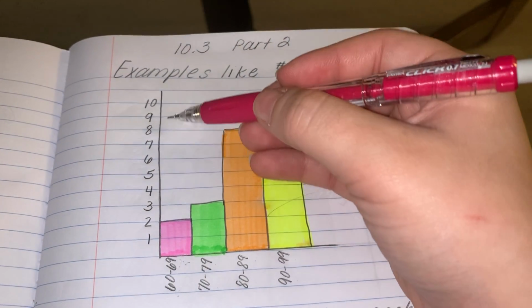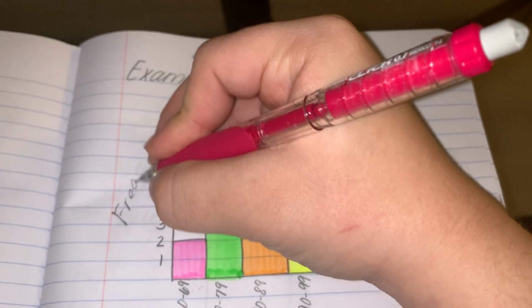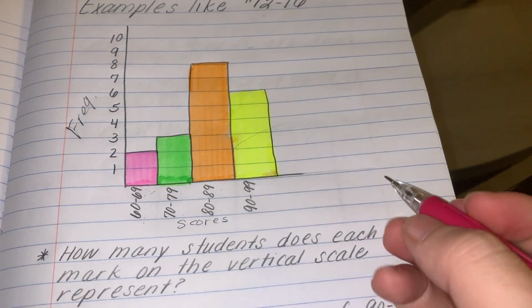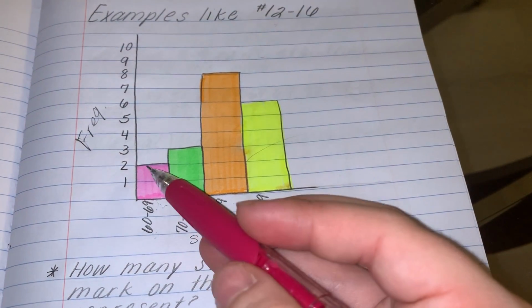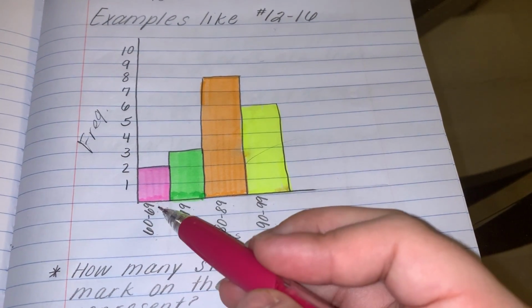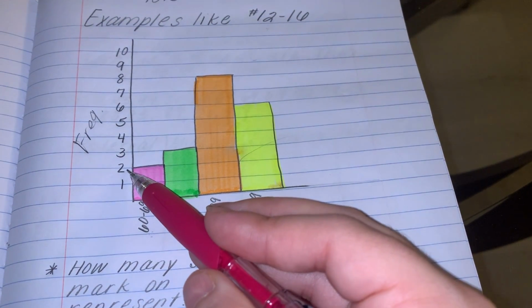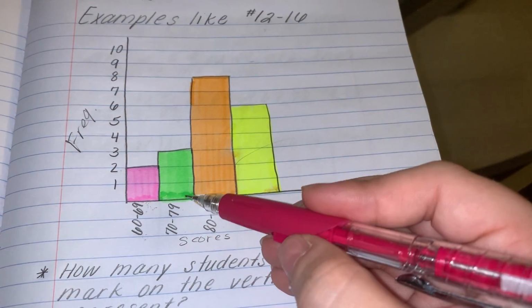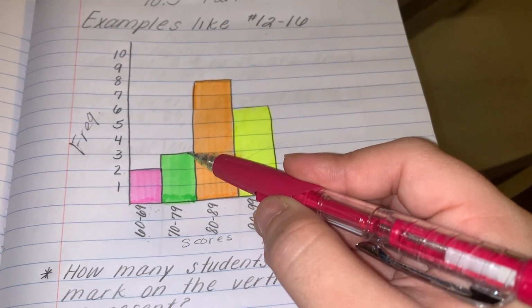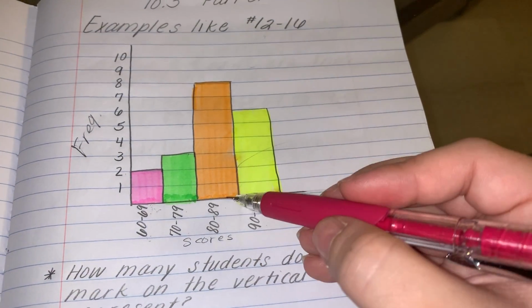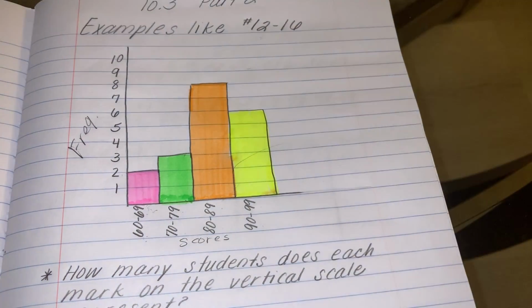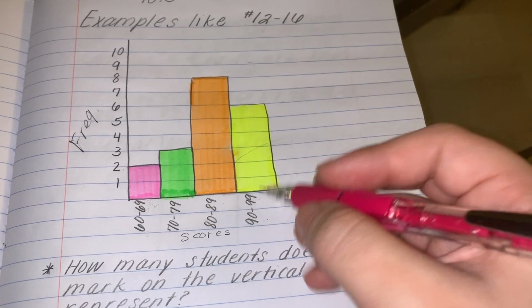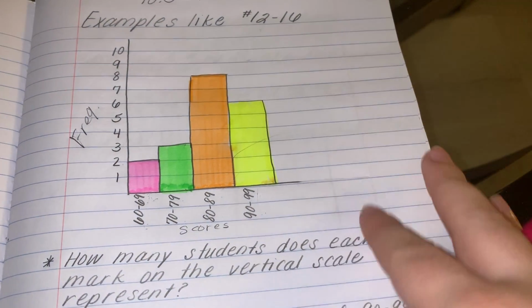These represent the scores of certain students. And this represents the frequency. I'm just going to abbreviate it as frequency. And this represents the scores that certain students got. As you can see, the way that we properly read this is that this pink one, which is from 60 to 69, means that 2 students got a score between 60 to 69 on a test. The one in green means that there are 3 students that got a score between 70 to 79. The one in orange means that 8 students got a score between 80 and 89. And the one in yellow, which is the range of 90 to 99, means there are 6 students that got a score in that range.